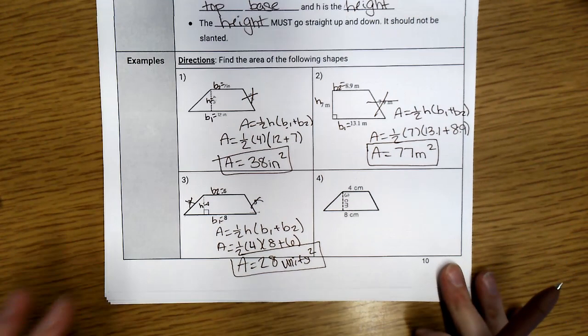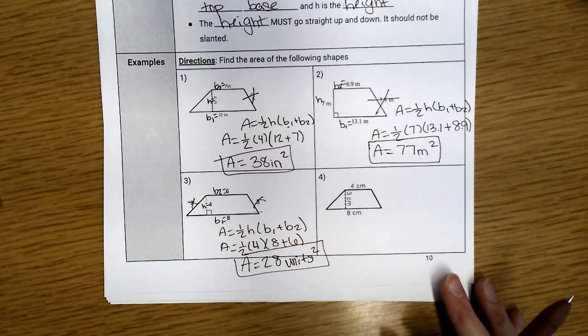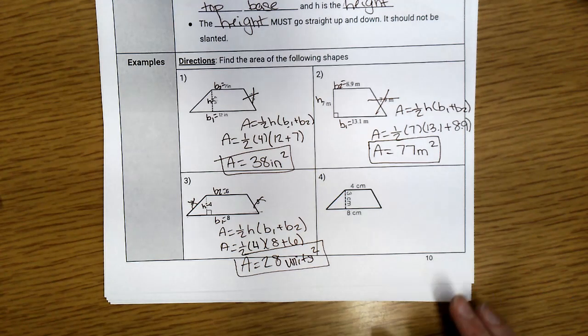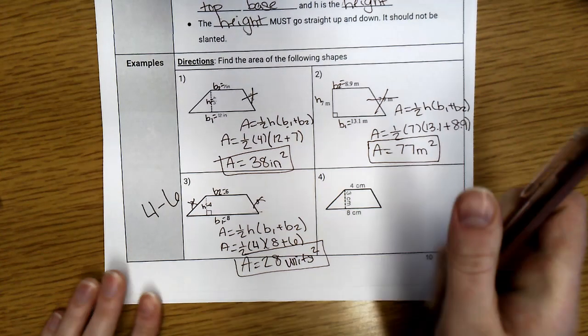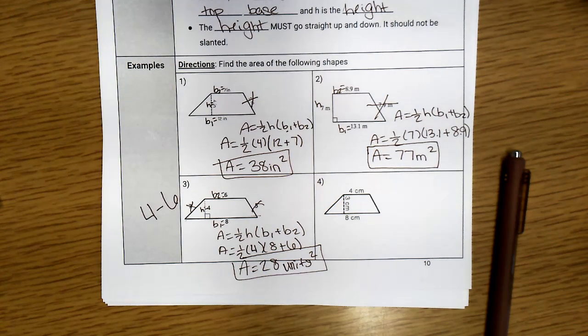Okay, I'm now going to have you try some on your own. So you're going to do 4, 5, and 6. So you're doing 4 through 6 now. Start on that now, pause the video, and do that.